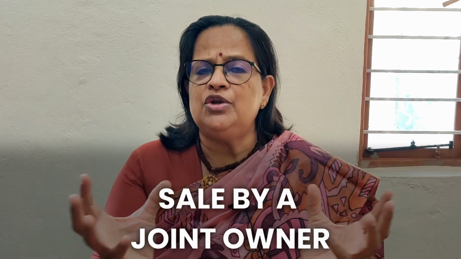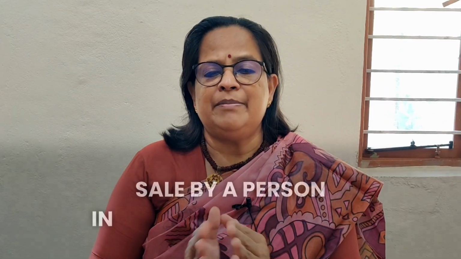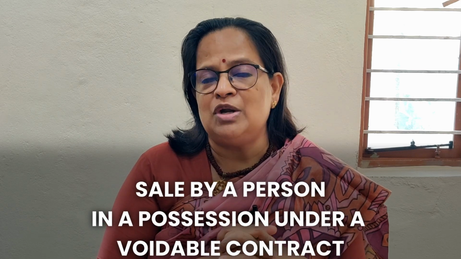Now, sale by a joint owner. Meaning more than one owner will be there. Even if two or three owners are there, if they have no objection to one person dealing with the buyer, then it is equivalent to all the joint owners agreeing to that, and they are transferring the ownership to the buyer once the formalities are completed.